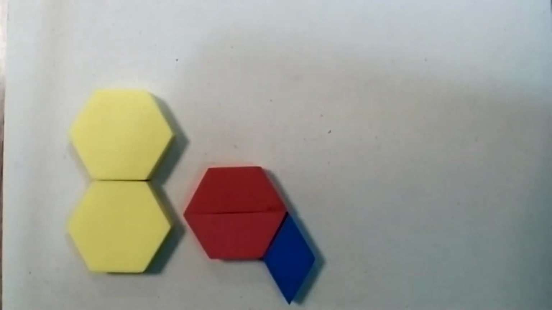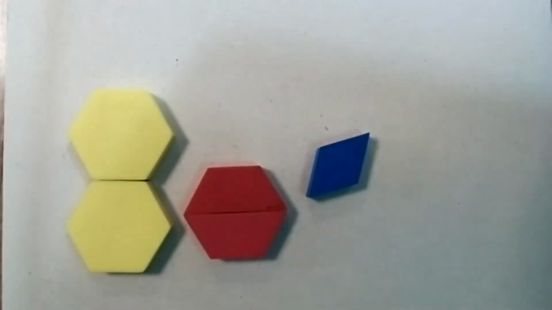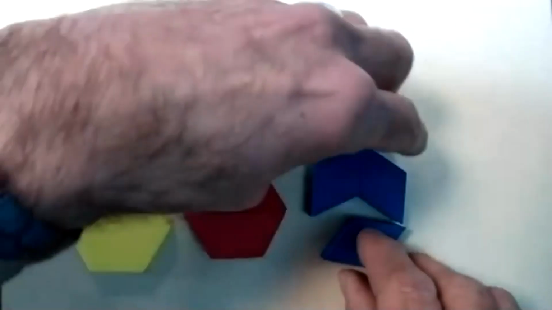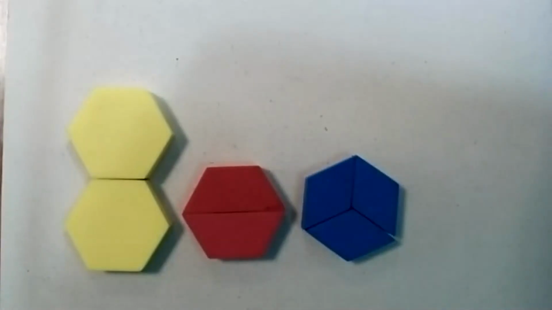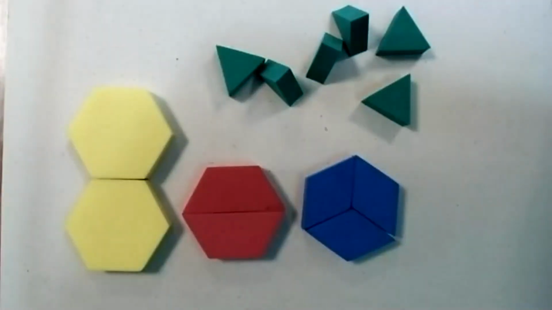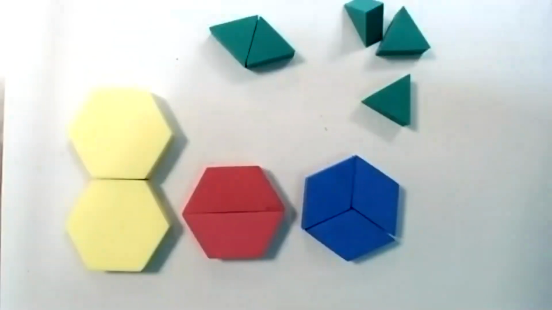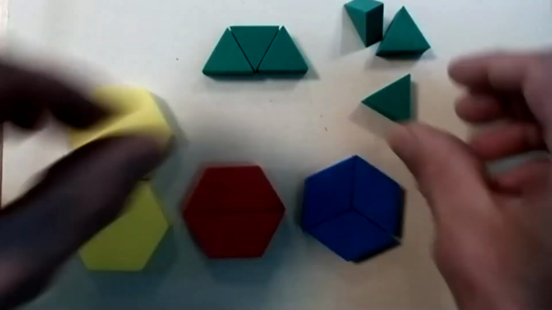Then I have the rhombus, kind of fun because I can take 3 rhombuses and make myself a hexagon. And then we have the green triangles.